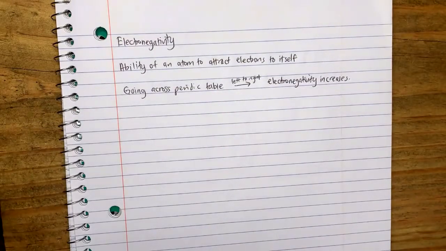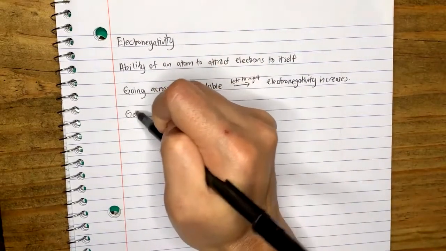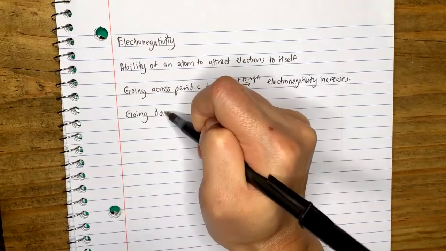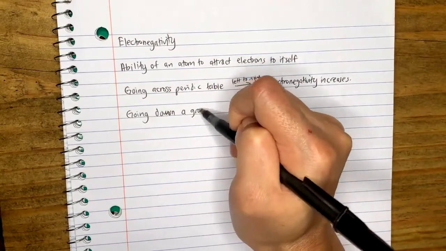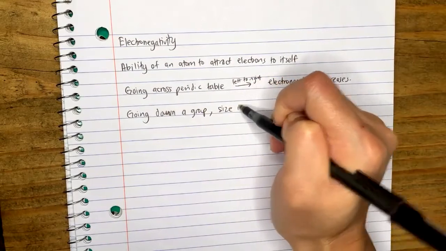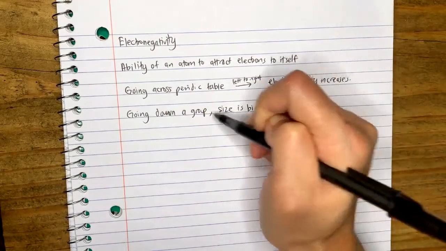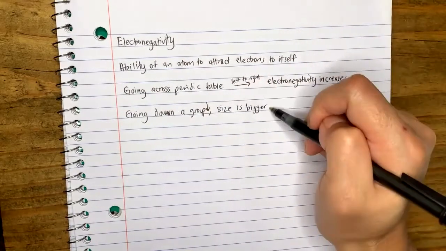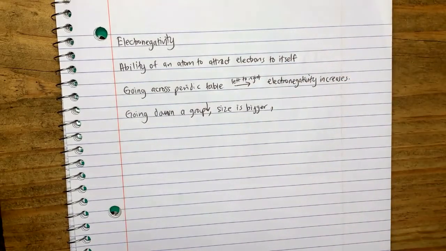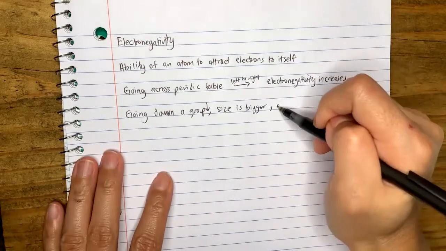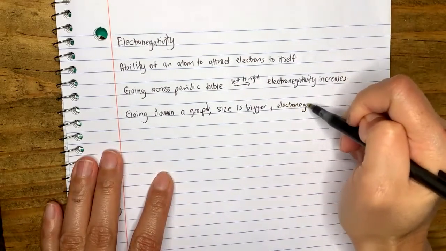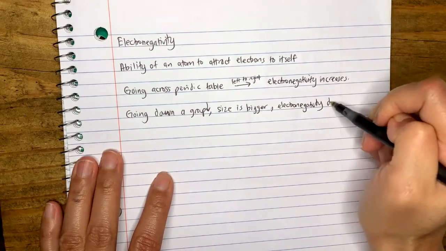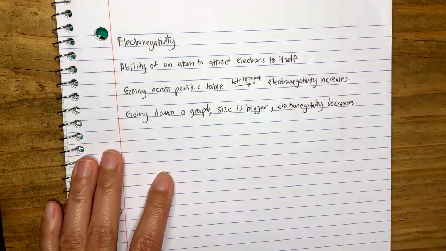Okay, now let's go down a group. Going down a group, size is bigger. Going down a group, size is getting bigger. So when it's bigger, it's trying to steal the electron, but it's slower because the pull from the nucleus is so far out to the valence layer. It's not going to be able to do it as fast. Okay, so electronegativity decreases.